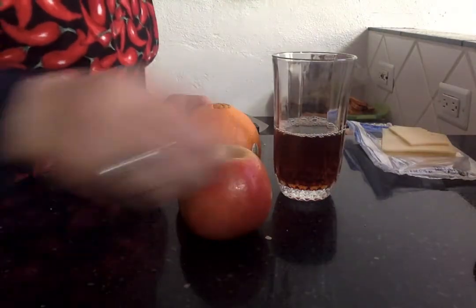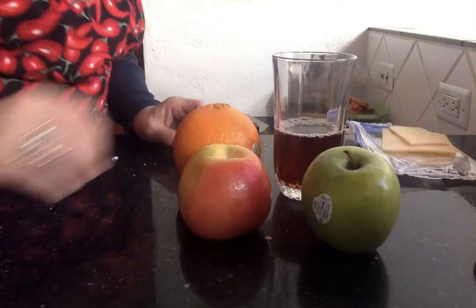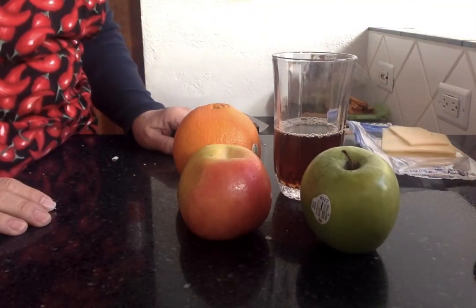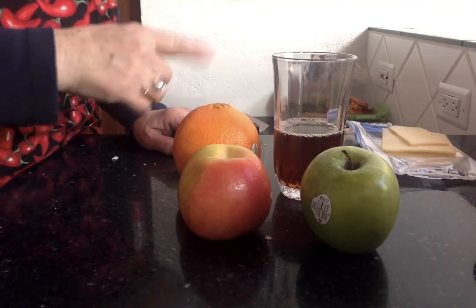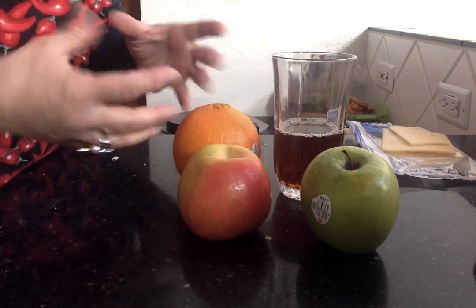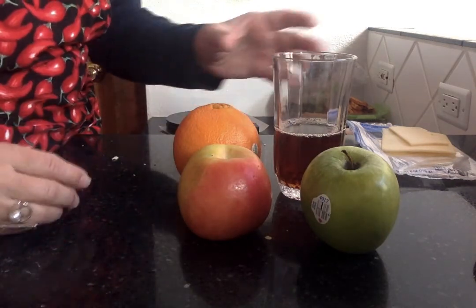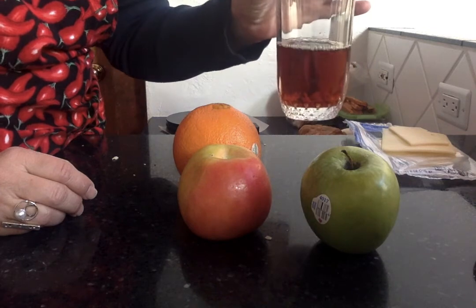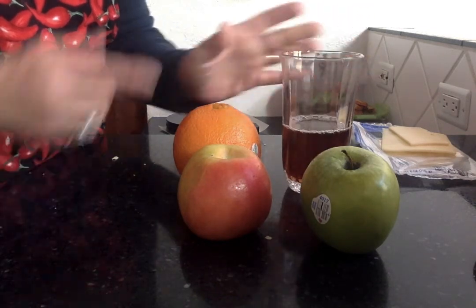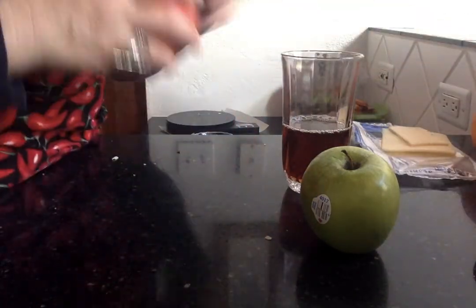So if you are hungry and want to fill up, have apples, oranges, or a pear, or a peach, or a mango. If you're thirsty, you can have half of this, and then the rest should be water or iced tea.